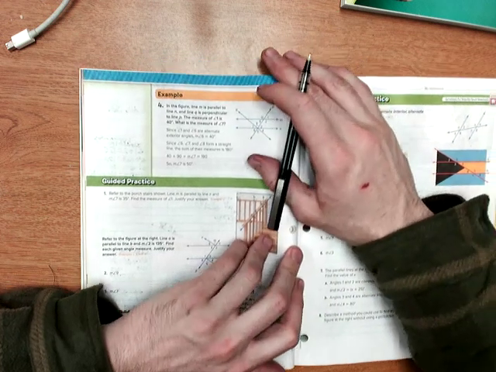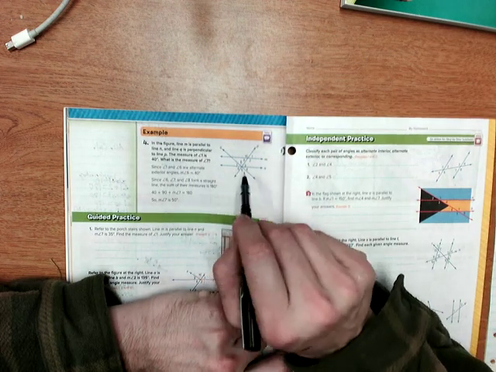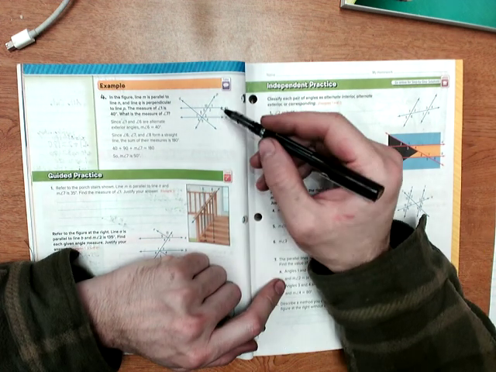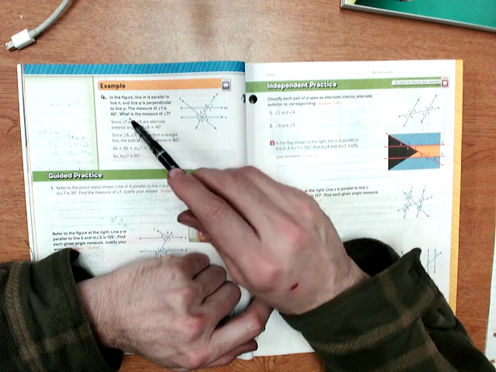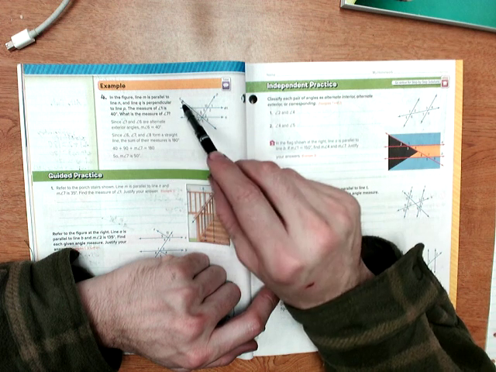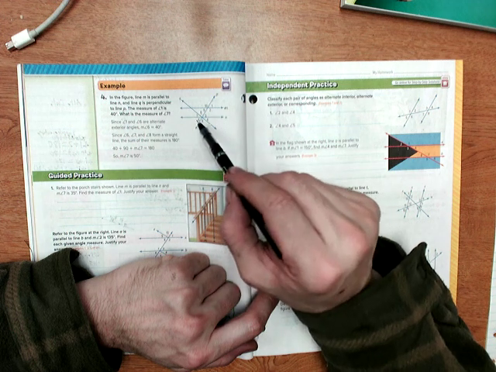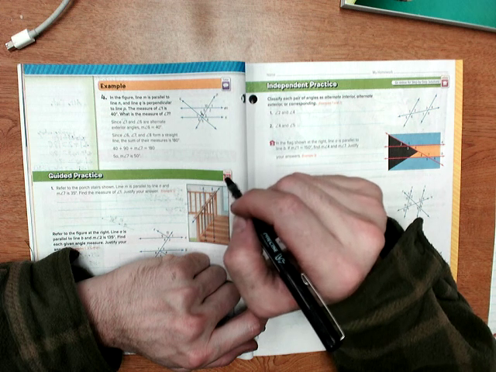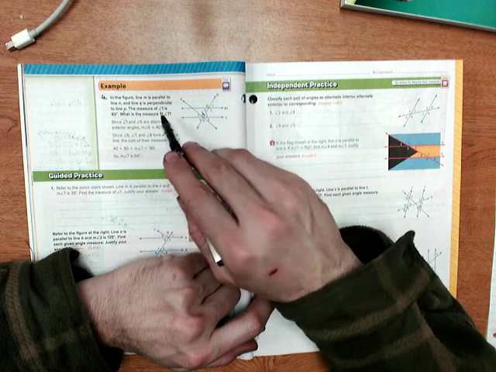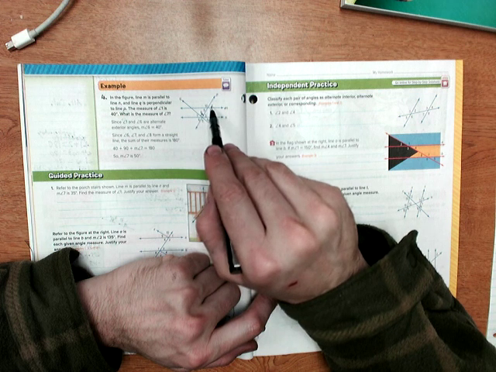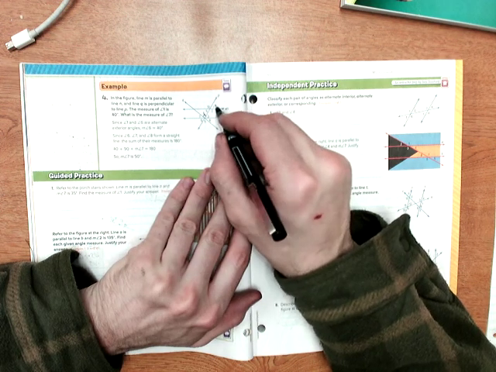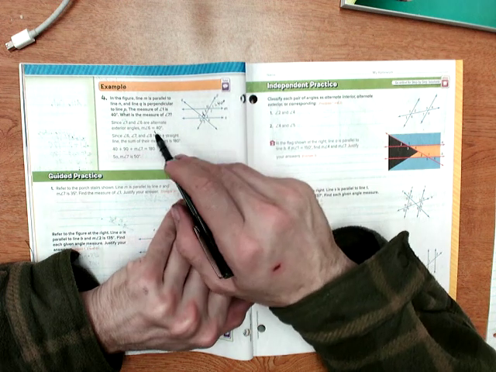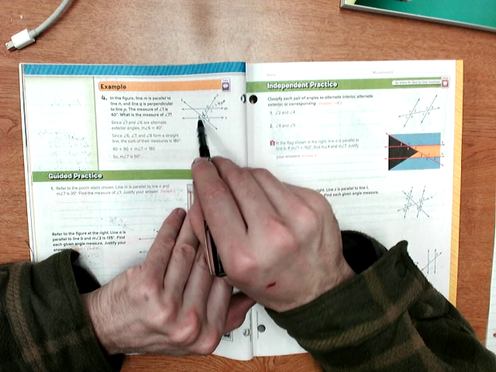Okay, example 4. In the figure, line M, this one, is parallel to line N. Line Q is perpendicular to line P. Now we have that little red square down there. The measure of angle 1 equals 40 degrees. What is the measure of angle 7 over here?